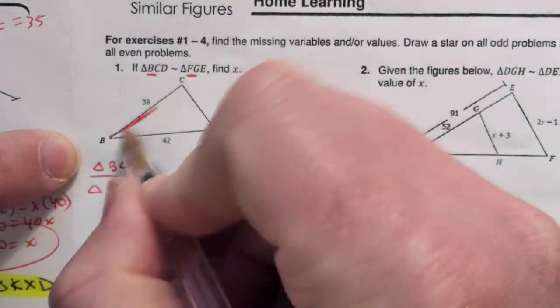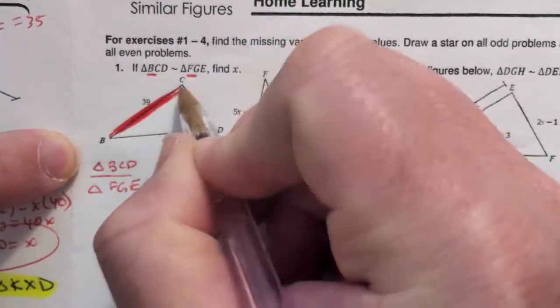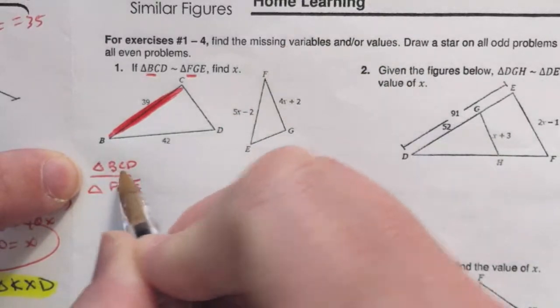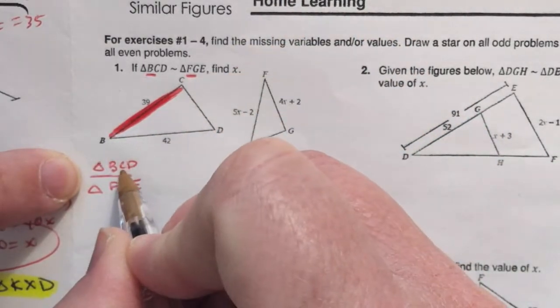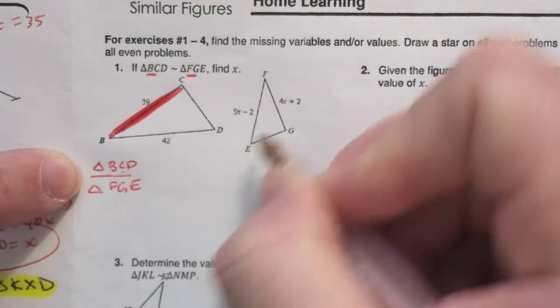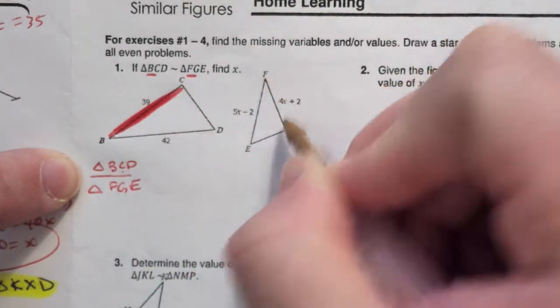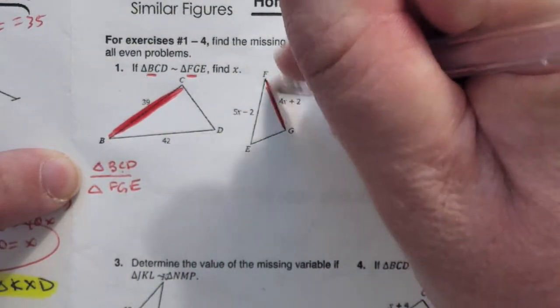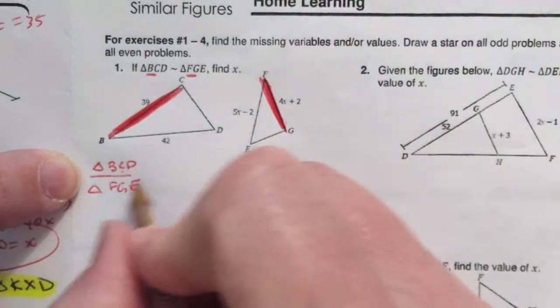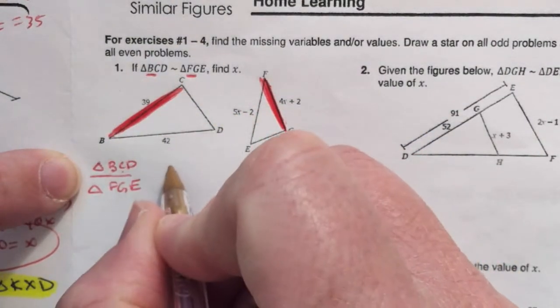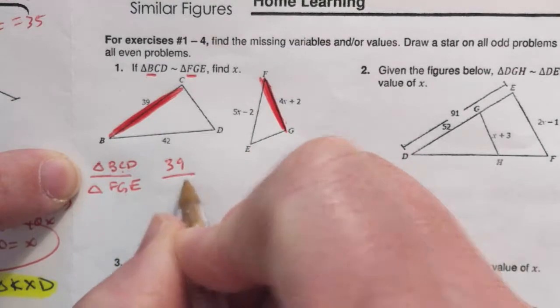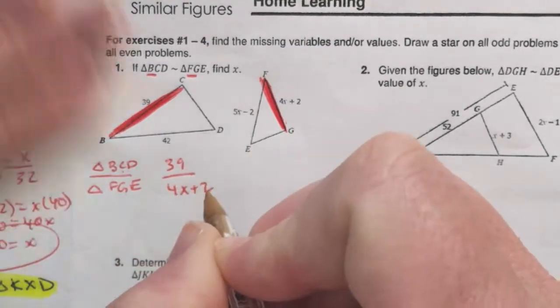So B to C right here would match up with F to G. Those go together right there. I'm going to put the B stuff on the top, so 39 would match up with 4x plus 2.